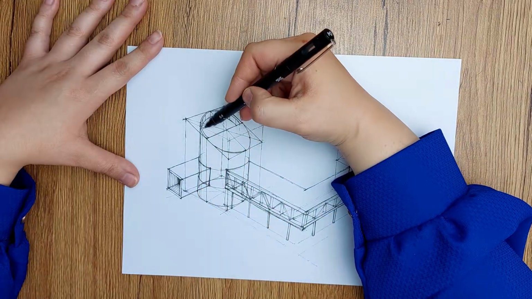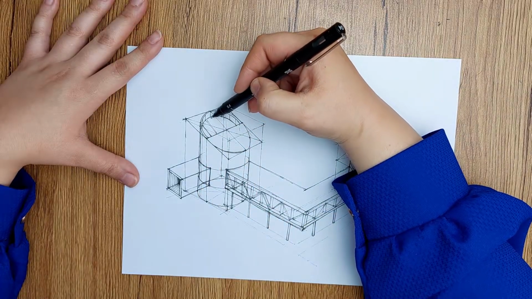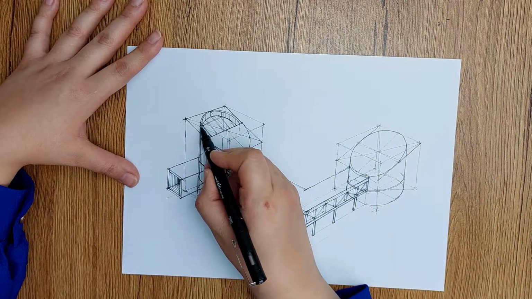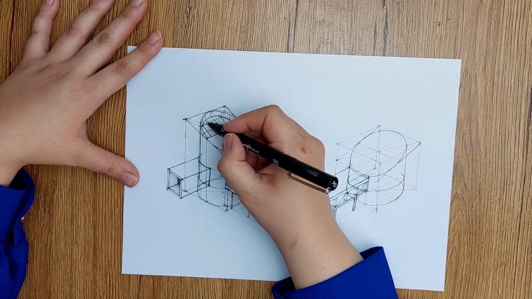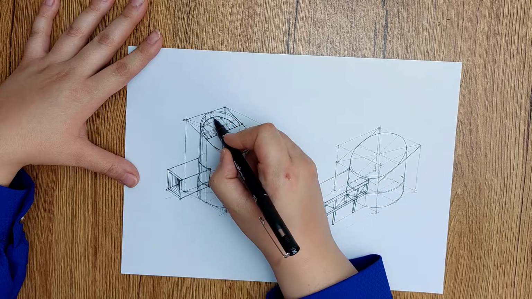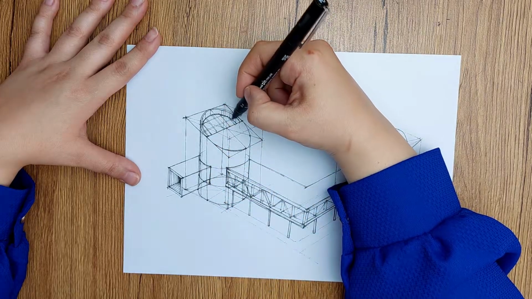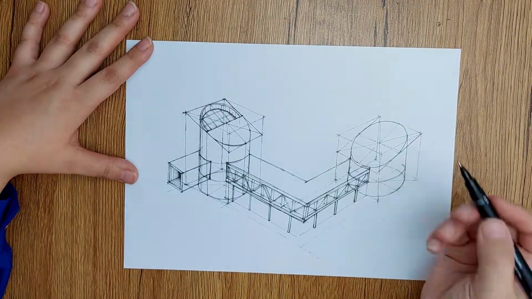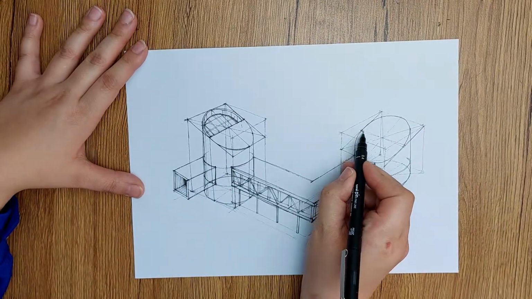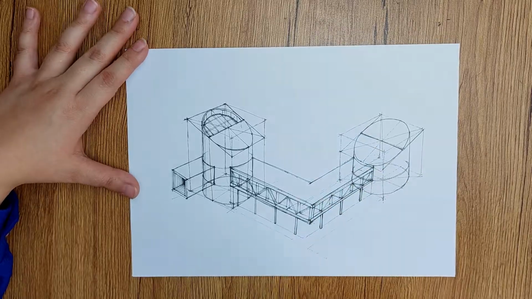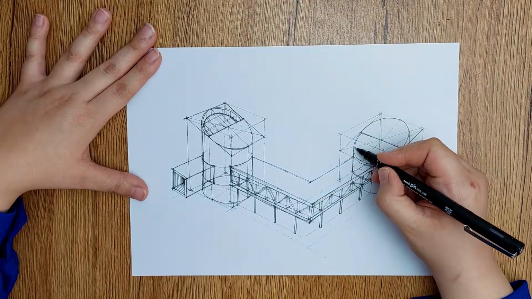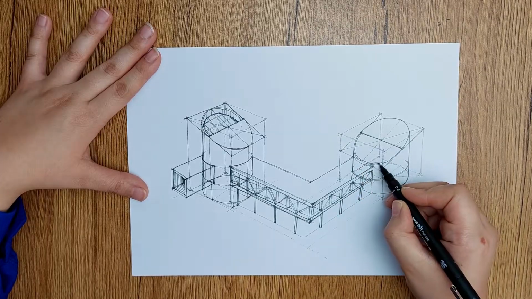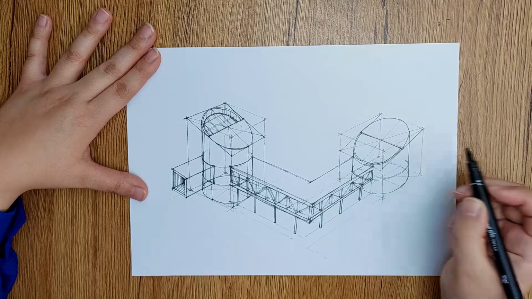Now I will have the window frames toward the sky. Now here can be like this, the thickness of this wall.